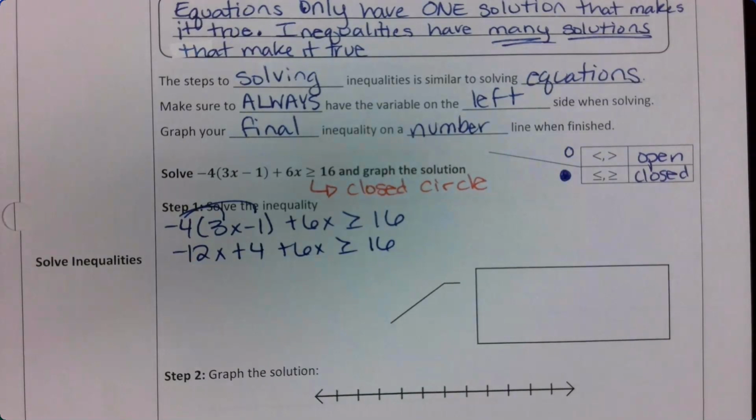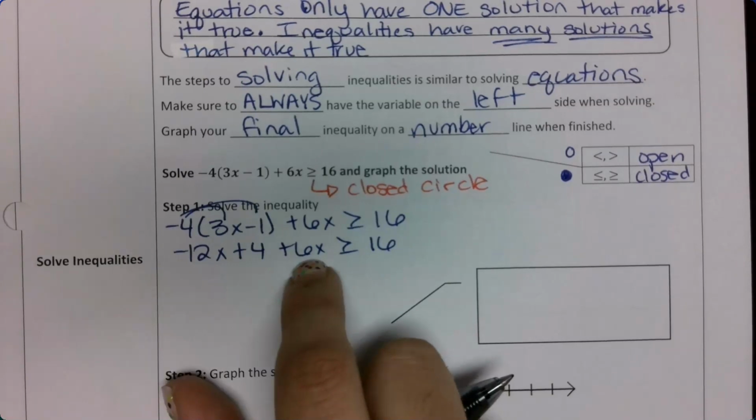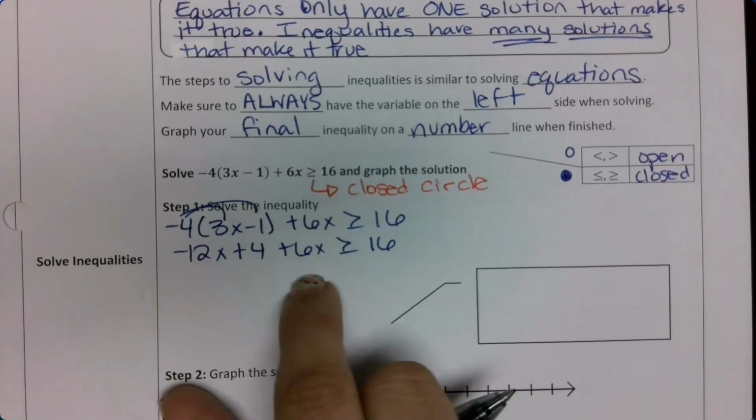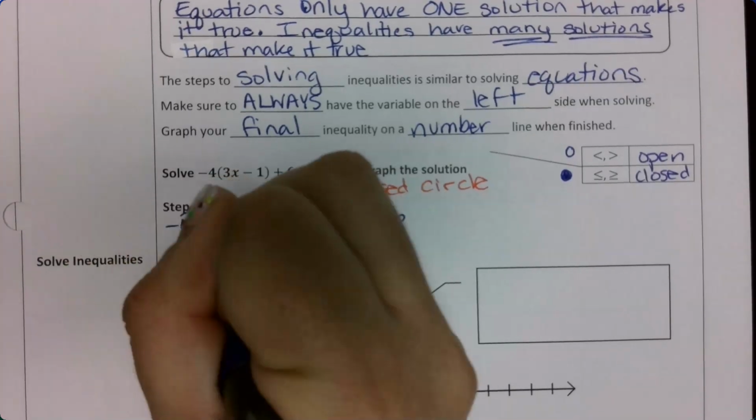Okay, I'll do that in just a second. I'm going to give some people time to copy down. So because the negative 12x and the 6x are on the same side, I can just combine them together like normal. So what's negative 12 plus 6? Negative 6x.